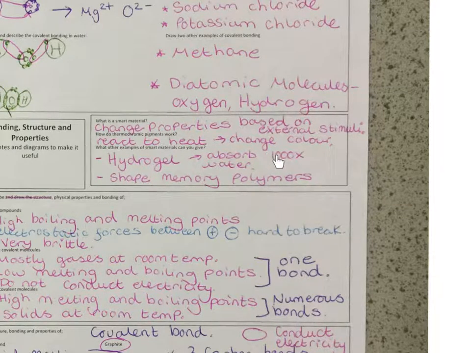Hydrogels, they absorb water, 10,000 times their weight or their volume, so they're used an awful lot in nappies. And shape memory polymers, stuff like braces, retainers.